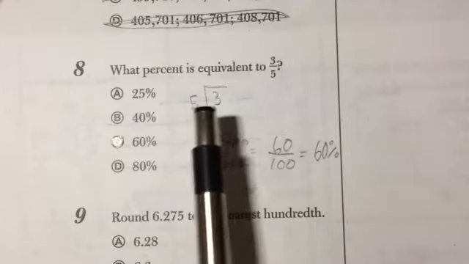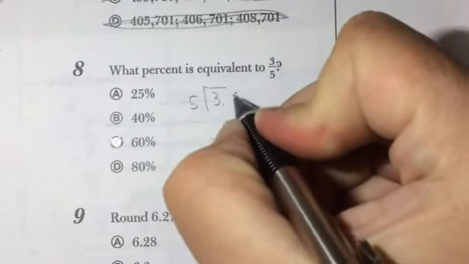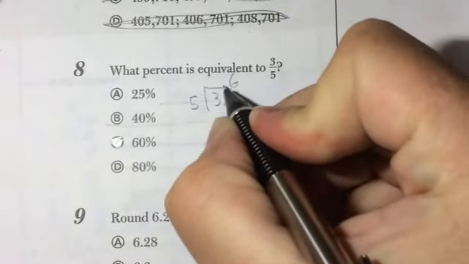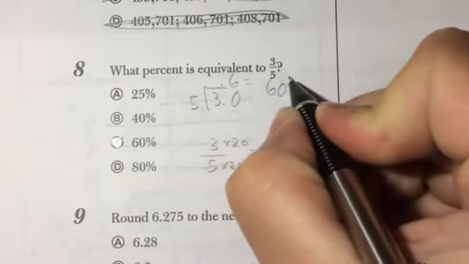And if I did 3 divided by 5, I would have come up with the same thing here, because I can add a decimal, and I can see that it goes in 0.6 times, and 0.6 is equivalent to 60% as well.